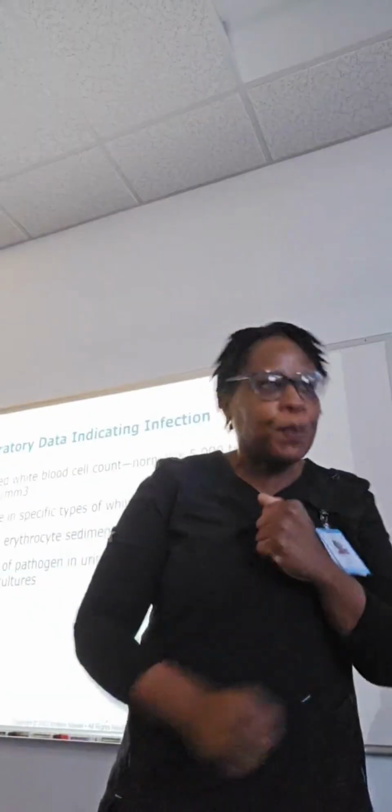What other information do I need to know as it relates to white count, for example? Baseline? The patient's baseline. Okay, good. What else? Abnormal lab levels. Since we know 5 to 10 is normal, we already know anything outside of 5 to 10 is abnormal, good. What else do I need to know, especially for testing purposes?